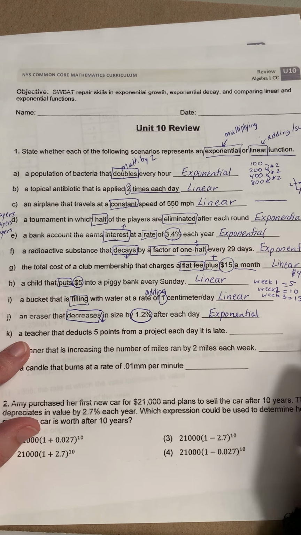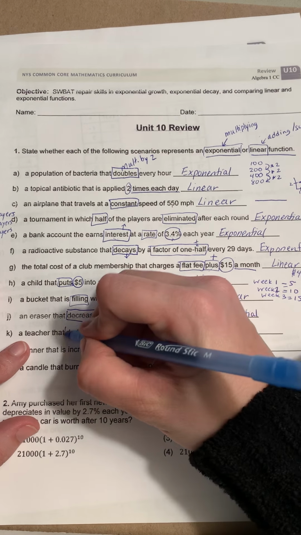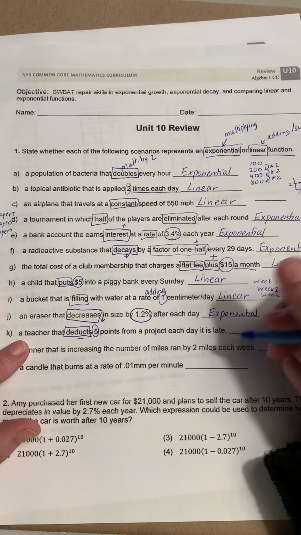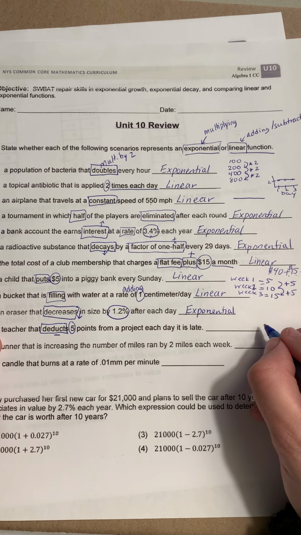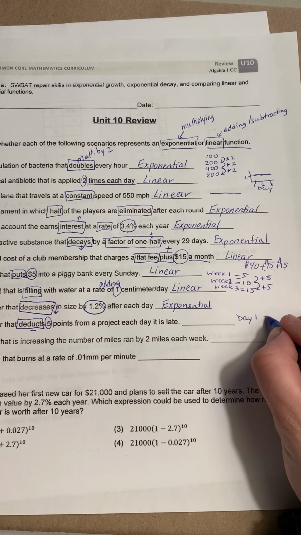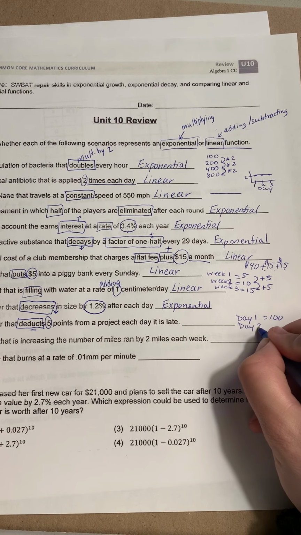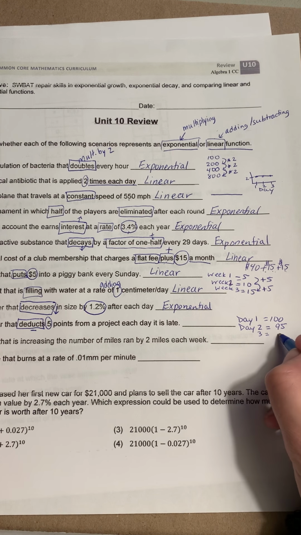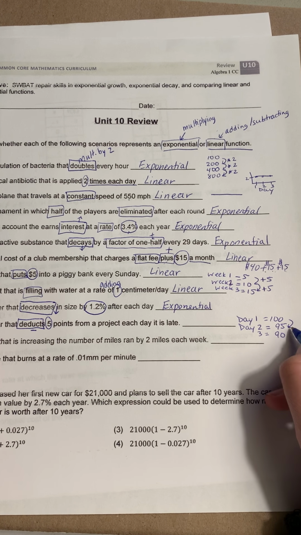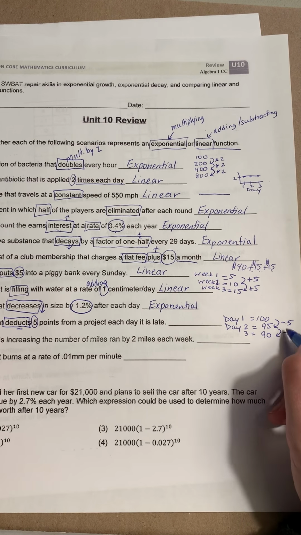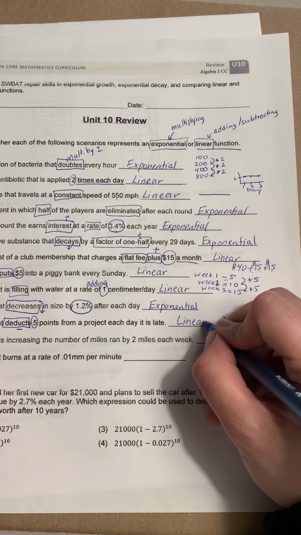A teacher that deducts 5 points from a project each day it is late. So deducts means that I'm subtracting, right? Or I'm decreasing 5 points from a project each day it is late. So let's say day 1, you start out with 100. Day 2, we deduct 5 points, that's a 95. Day 3 becomes a 90. So each day it's getting later and later, it's decreasing by 5, which means I'm subtracting 5 points off, or I'm taking away 5 points. So because I'm subtracting, it is going to be linear.